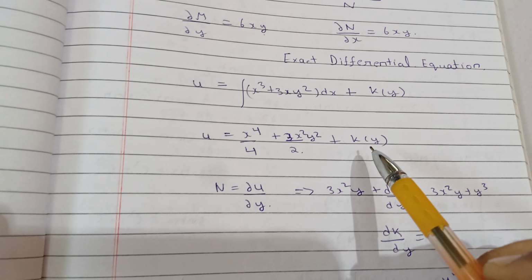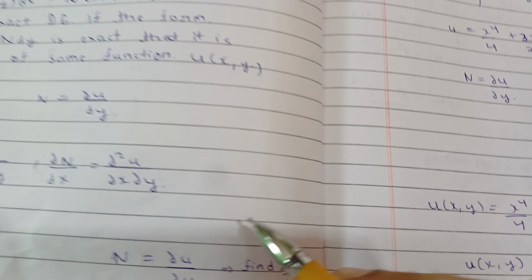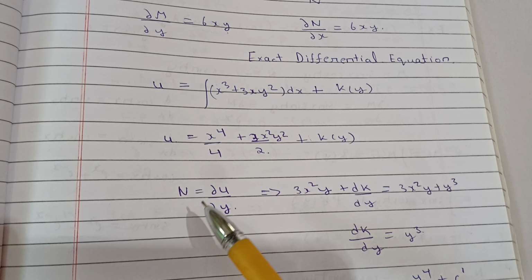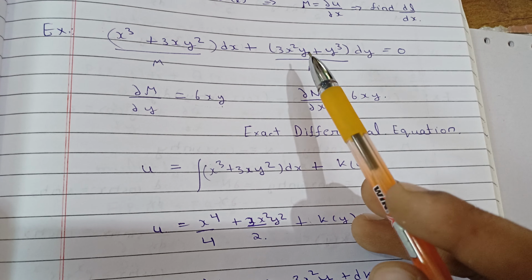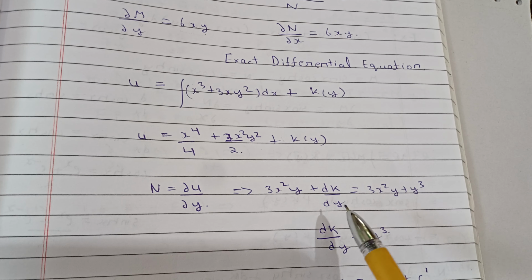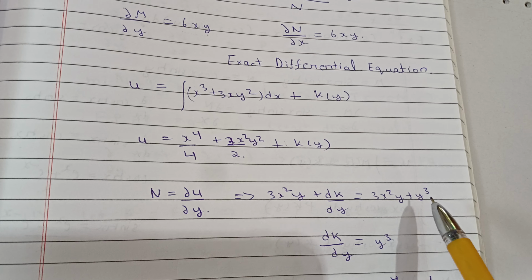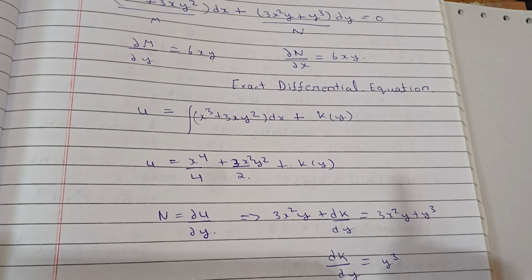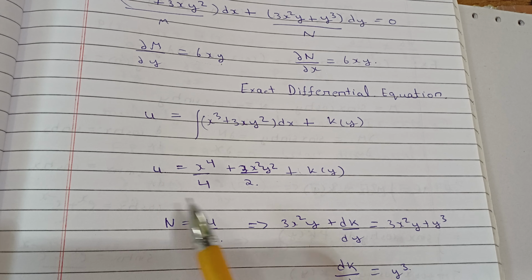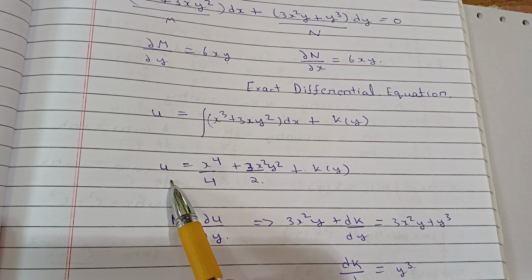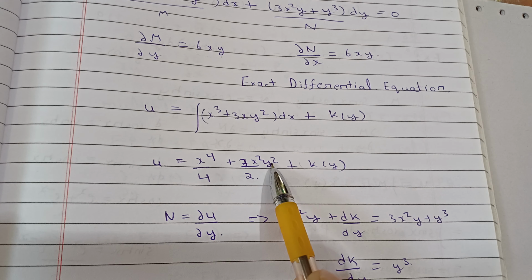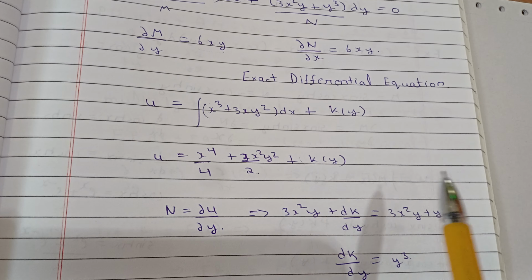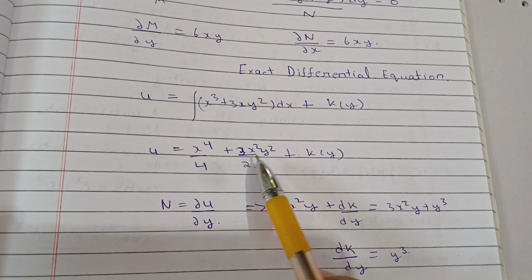We can find ky with the help of the second one, n equal to del u by del y. So n equal to this. So what is n? n is this, 3x square y plus y cube. So 3x square y plus y cube will be equal to del u upon del y. So just use this and differentiate it with respect to y. You will get 0 here, and it will give you 2y, and it will give you del k by del y.